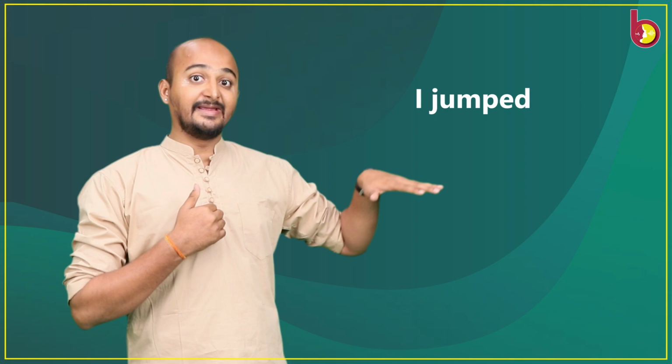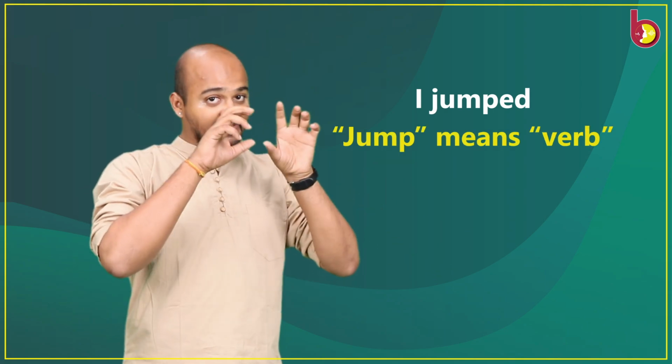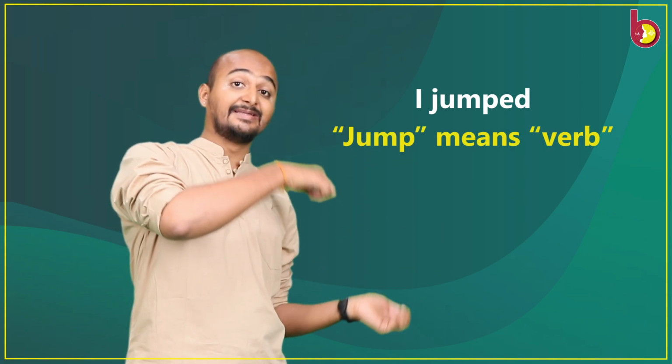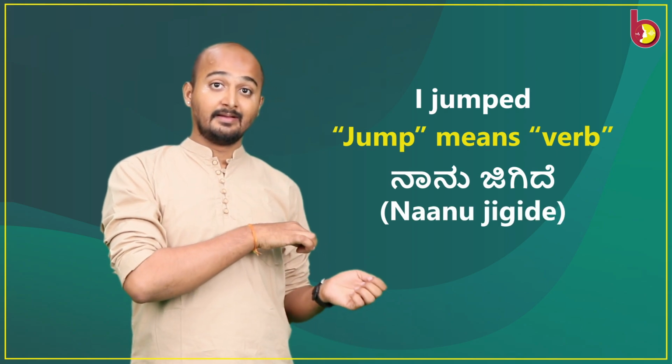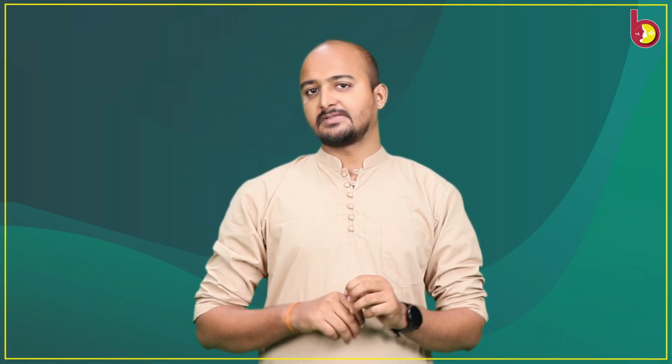Also we can tell I jumped yesterday. I means ನಾನು. Jump means that is also a verb. Jump means ಜಿಗಿ. ನಾನು ಜಿಗಿದೆ. Also we can tell. Now using future tenses, we can make simple sentences in Kannada.